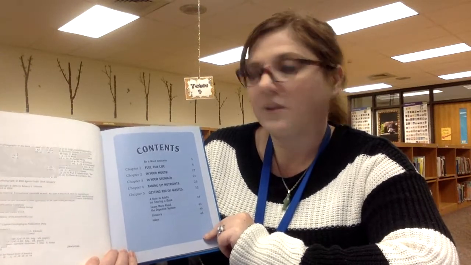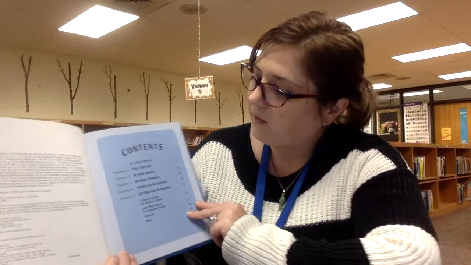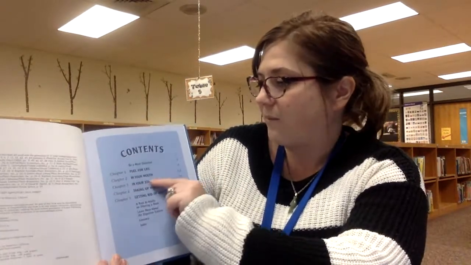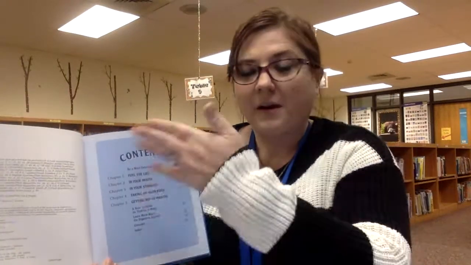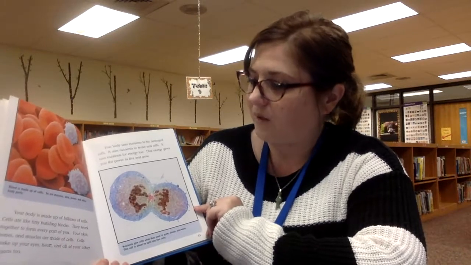Most times you're looking at a nonfiction book to gain information about something. So if we want to learn about your stomach, we're going to jump right to chapter 3, page 21. So that's a difference when you're reading a nonfiction book. Sometimes you do skip ahead and find the information that you want.